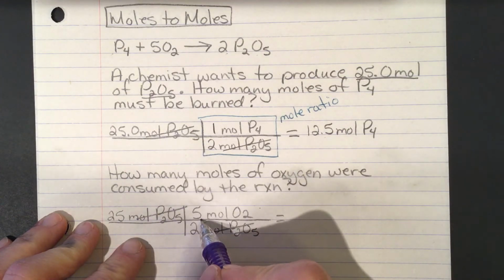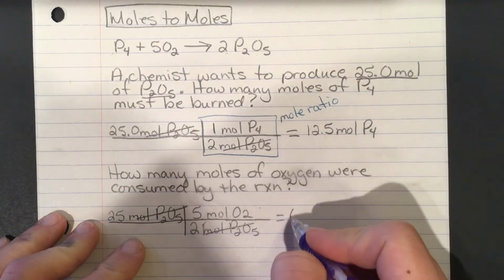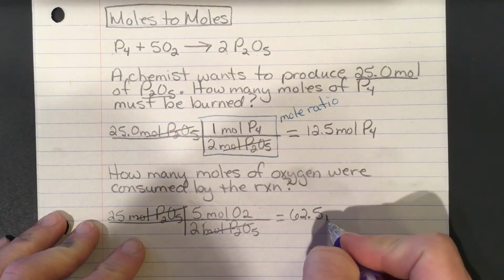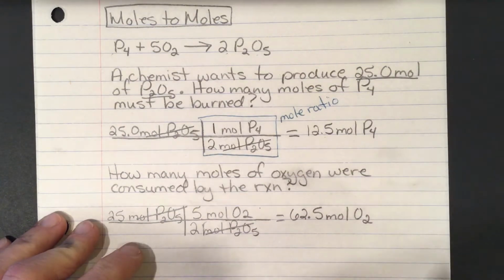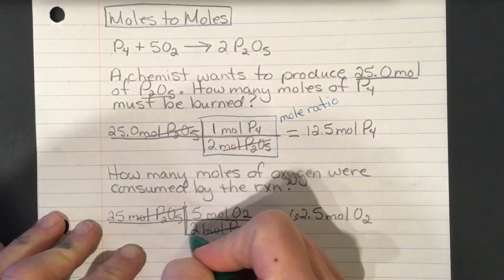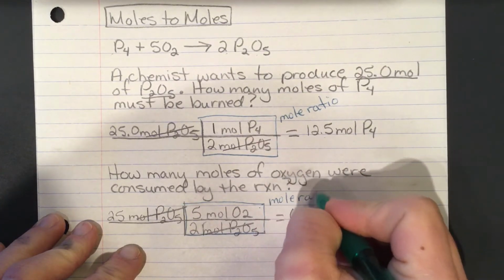25 times 5 is 125. Divide by 2, I get 62.5 moles of oxygen. Now, remember, right here is my mole ratio that I must always have.